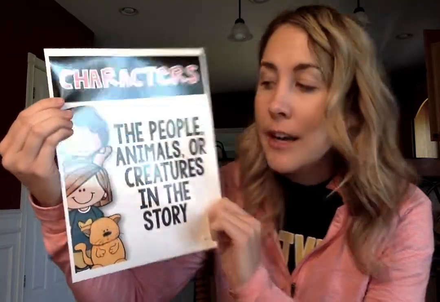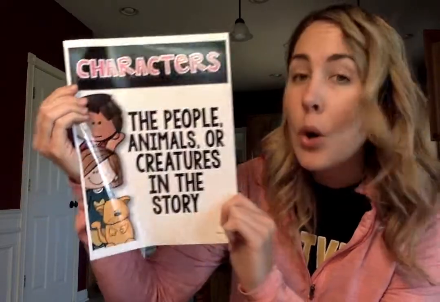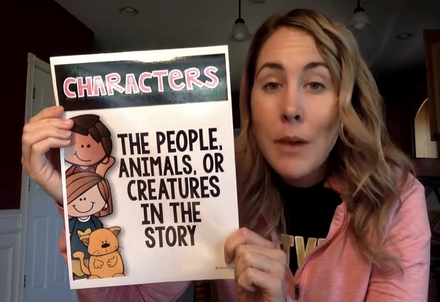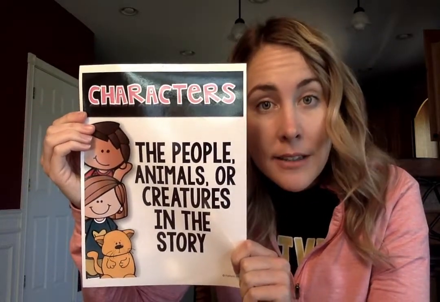Remember that one of the story elements is characters. So the characters are the people and animals or creatures that are in a story. Okay, so remember that characters don't just have to be humans. They can be animals, they can be plants, they can be made-up creatures. Okay, so characters, and then there's also the setting. Remember, the setting is when and where the story takes place.